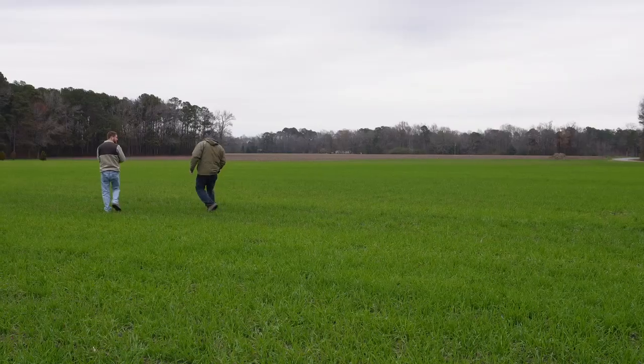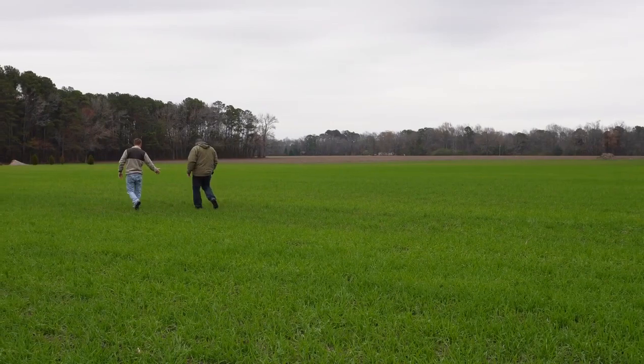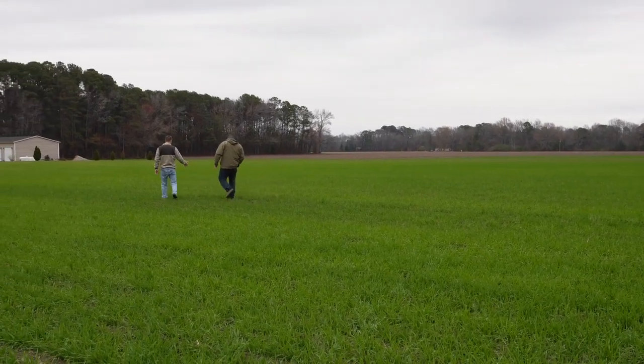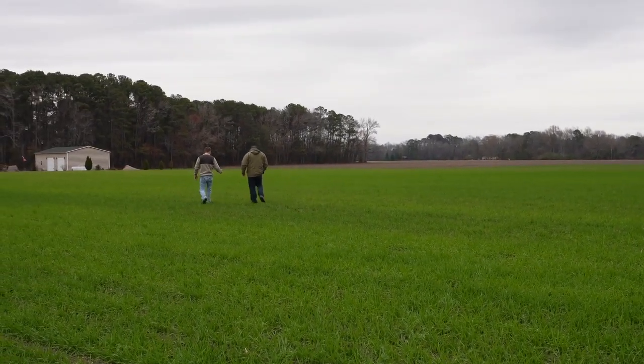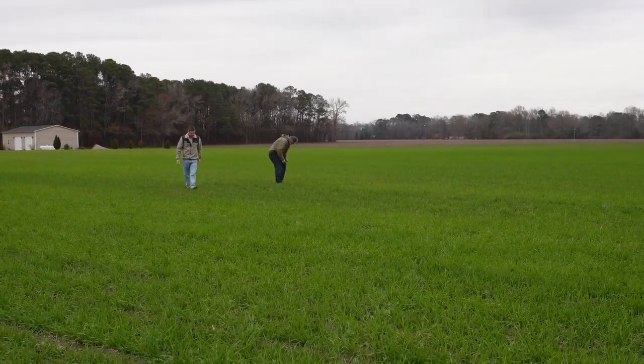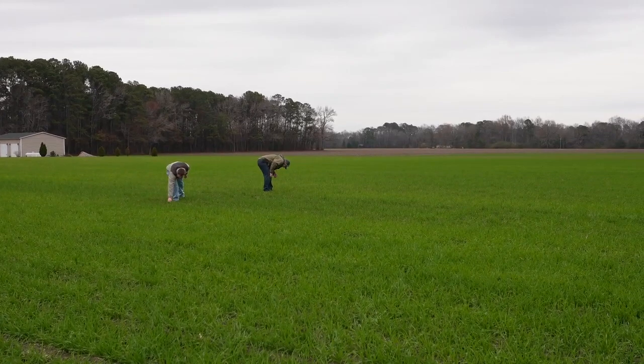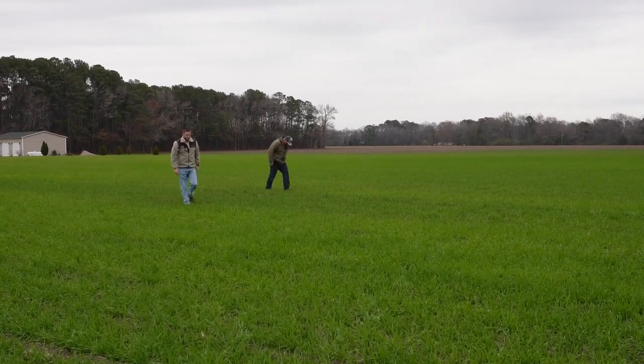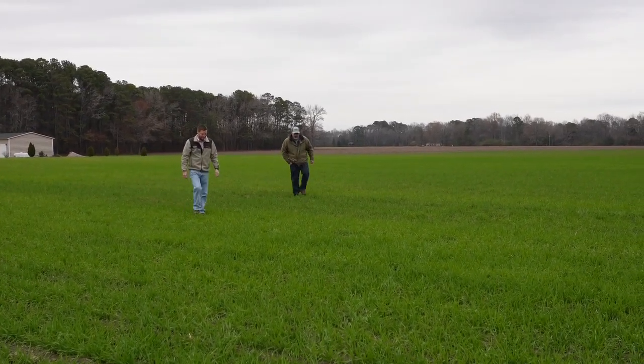One thing we like to look at too while we're out here doing these tiller counts, we try to get a good broad spectrum of how the whole field's laid out, and take a look around at our surroundings, make sure of our weed ID. We have a little bit of henbit popping up, so make sure he's addressing some of those issues when he goes over the top with the herbicide spray.